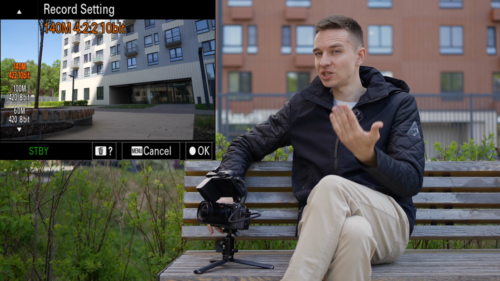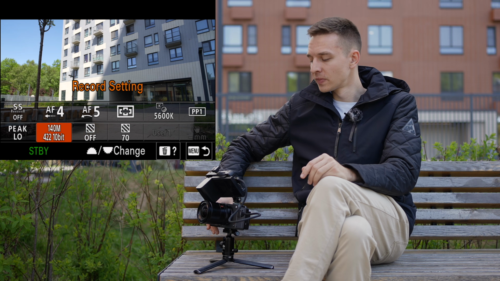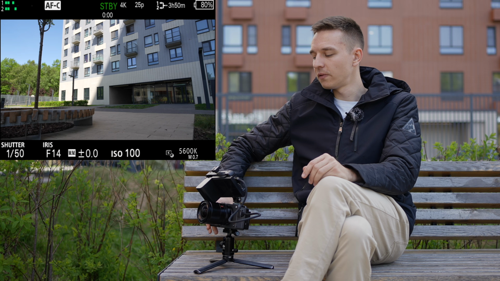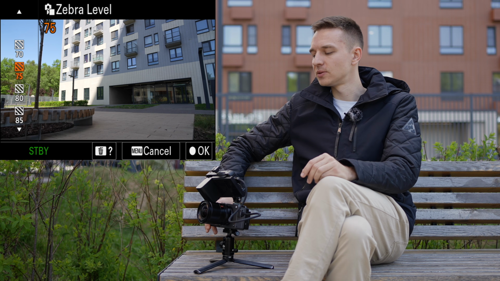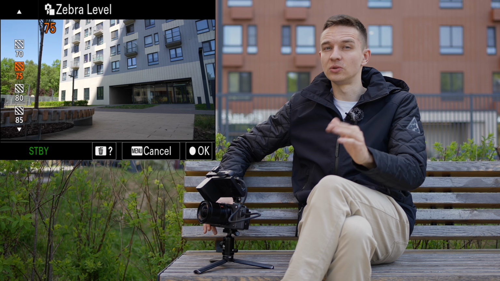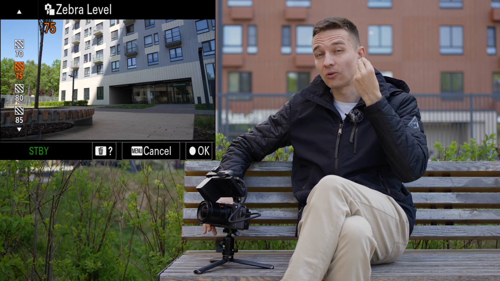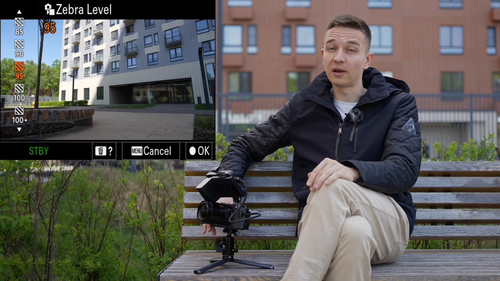So if I need to change the bit depth, I just go here and it's very fast and convenient for me. Here I have the zebras. I can toggle it on or off, and I can also adjust the zebra level on the next tile. It's super fast, and I can pick 75 or 70 if I shoot in S-Log to color, to expose the skin correctly. And if I need to expose for the sky, I will set it to 95.